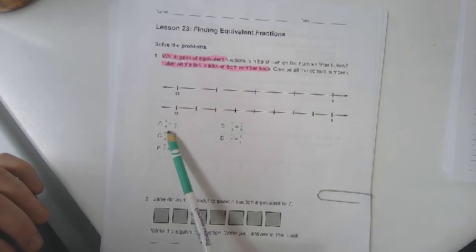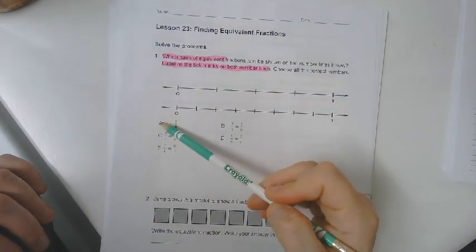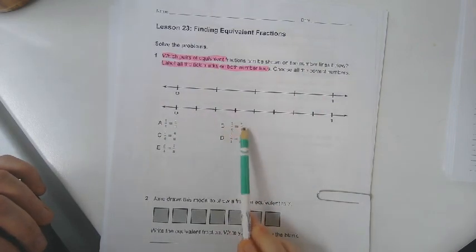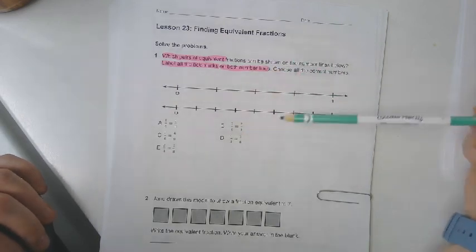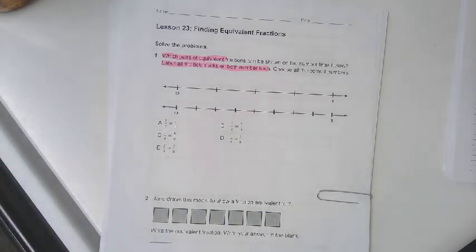Then you're going to come down to each of these fractions and you're going to find them. You're going to go find 1/4 and 1/8. Are they equal on the number line? If so, circle A. If not, leave it alone. Then you're going to go find B, 3/4 and 7/8. If they're on the same spot in those number lines, then they're equal. You would circle it. If not, leave it alone.